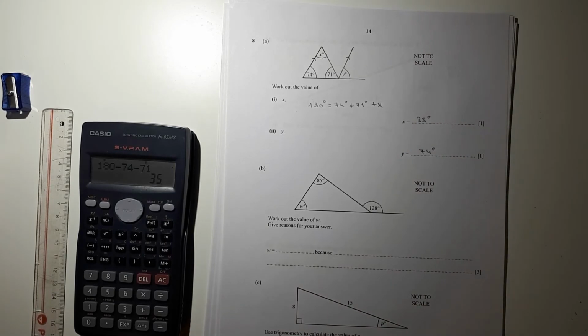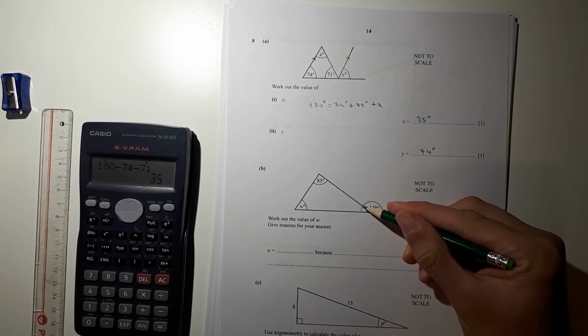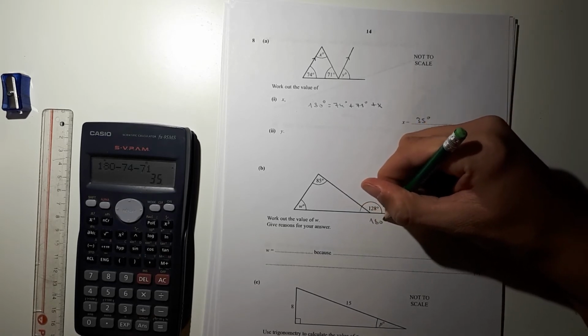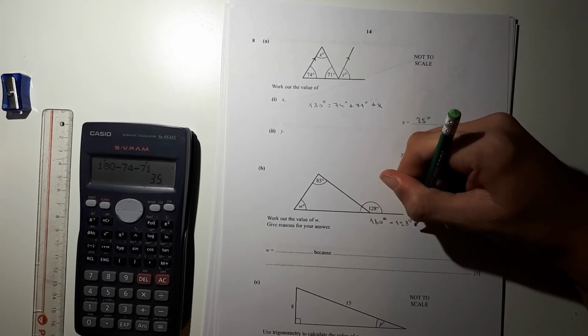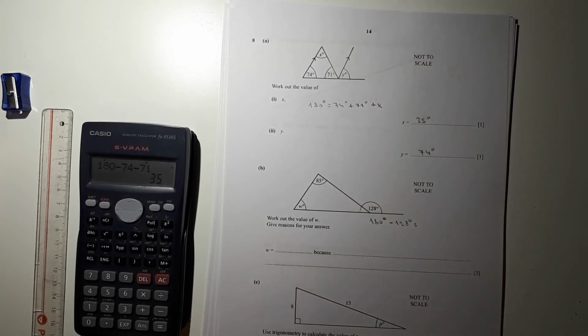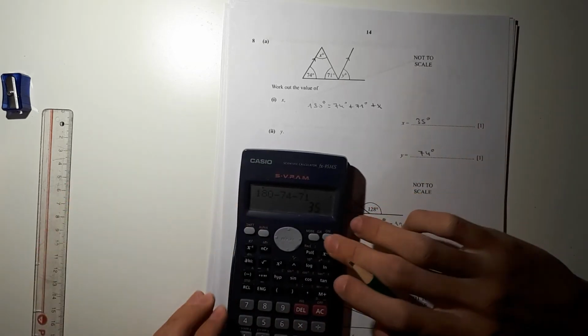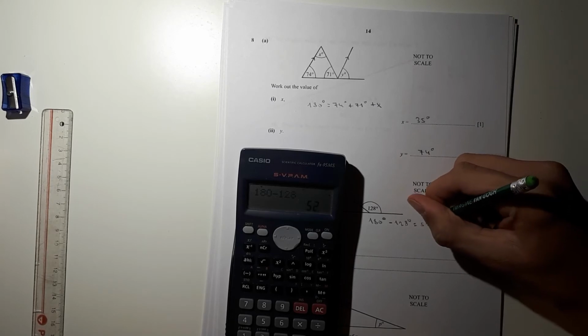Next one. Work out the value of w, give reason for your answer. So, okay, this is something simple. We have to make 180 minus 125 as all angles in a straight line add up to 180, this whole angle. So this gives us 52.